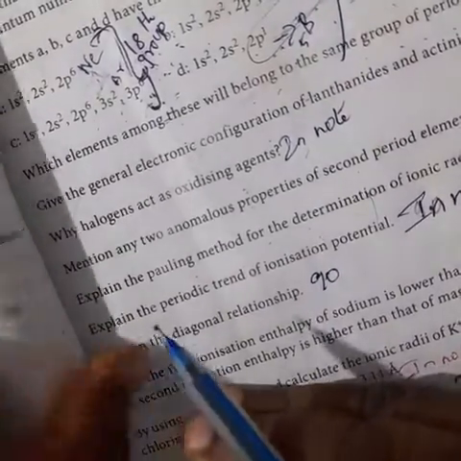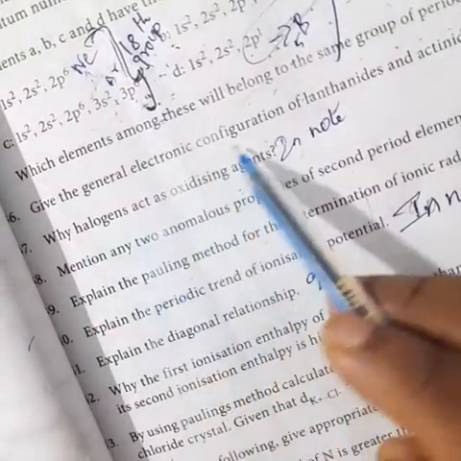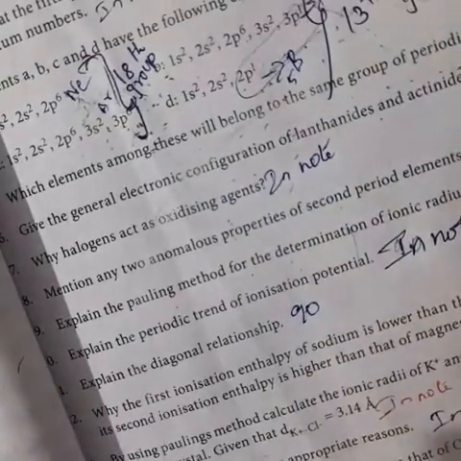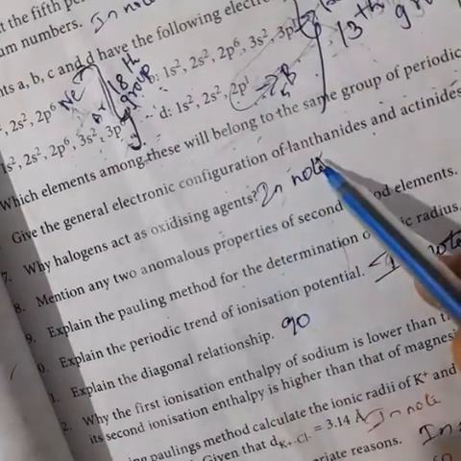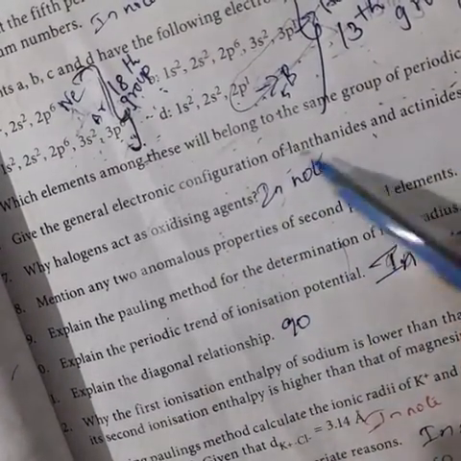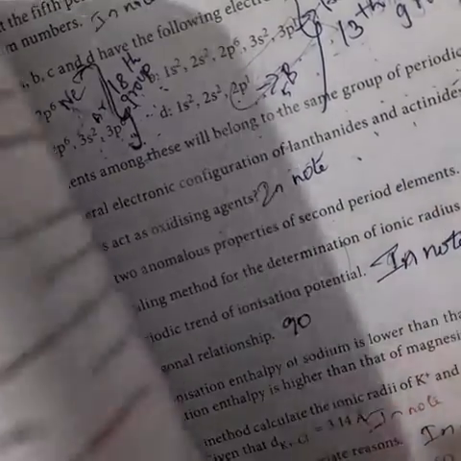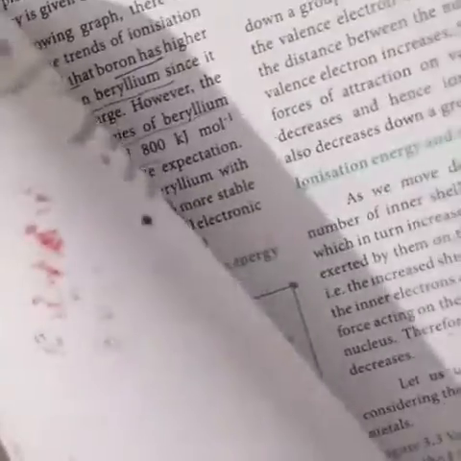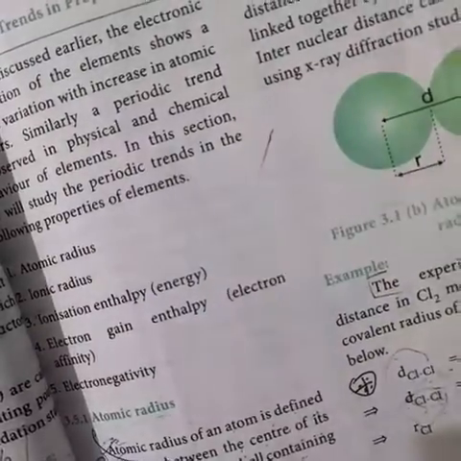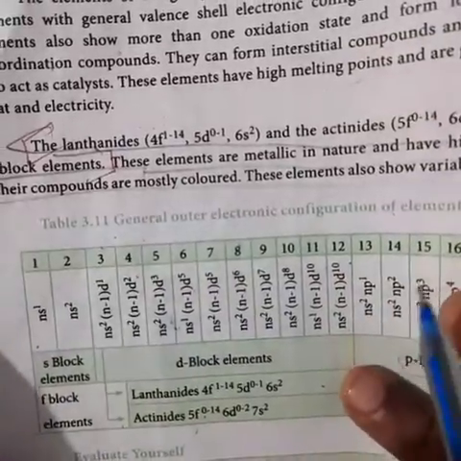And what is the 36th question? Give the general electronic configuration of lanthanides and actinides. Page number 78, take page number 78, third paragraph.